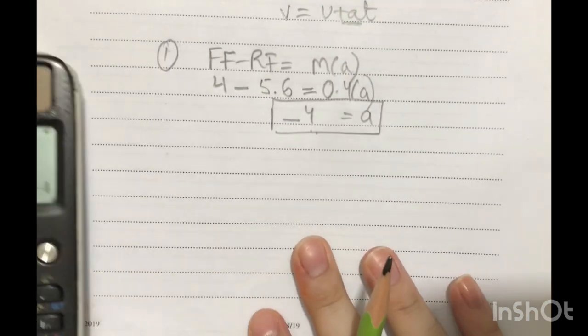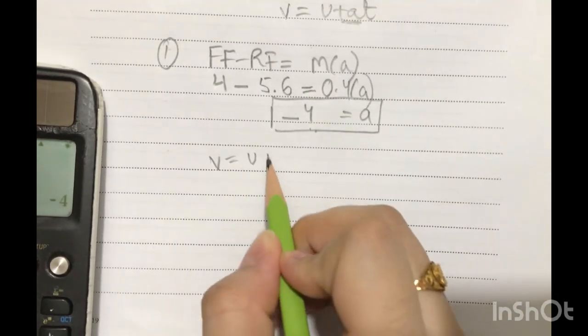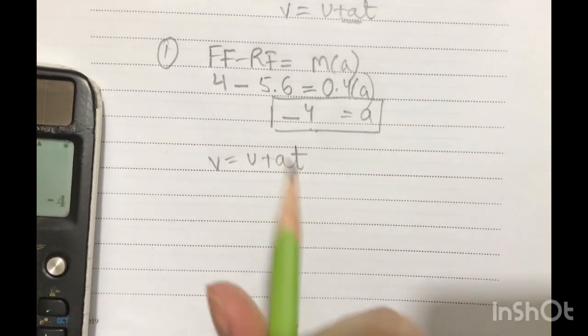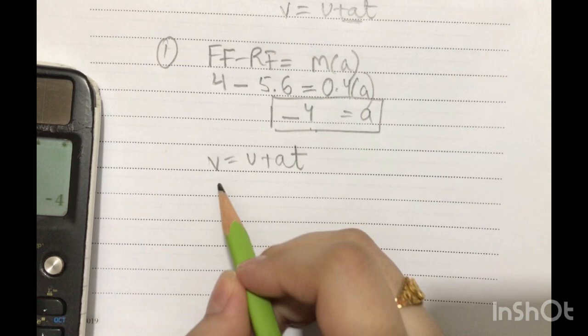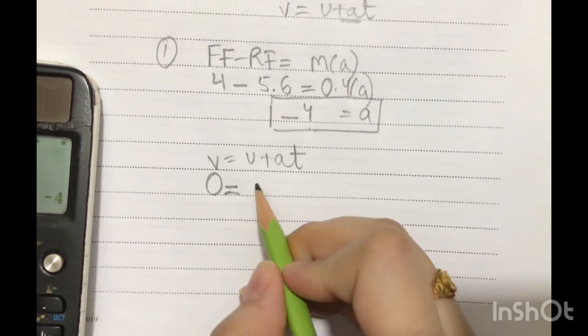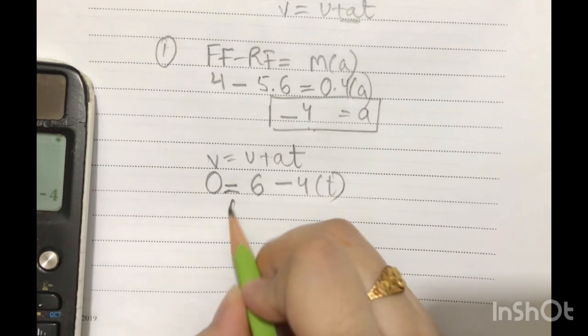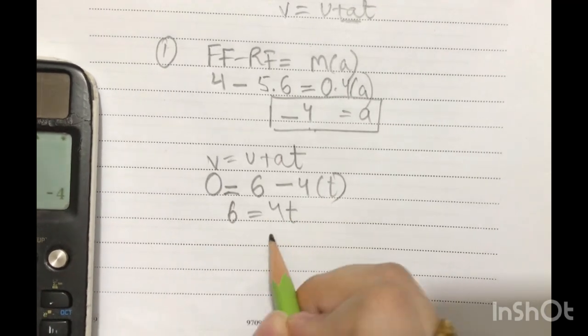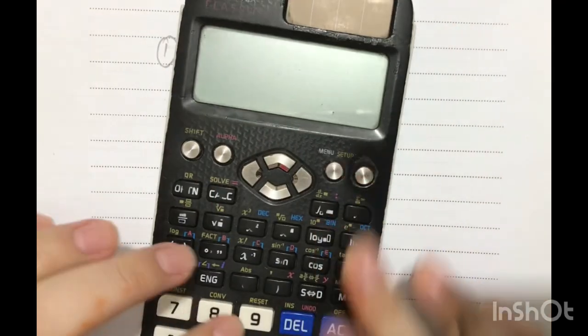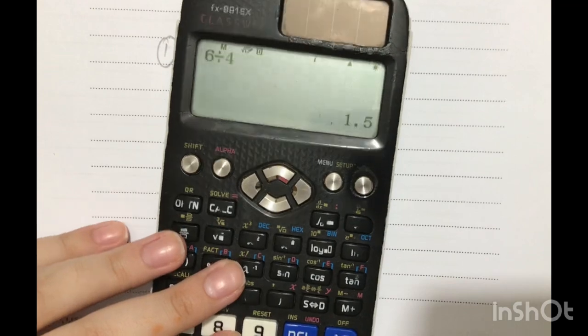So now we can use this formula. The final speed, since it comes to instantaneous rest, is 0, and the initial speed was 6. So 6 is equal to 4t. So t will be 6 divided by 4, which is 1.5.